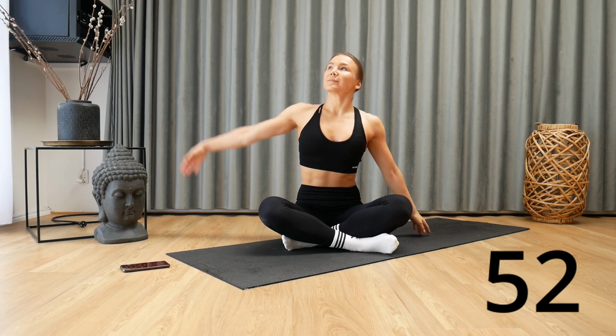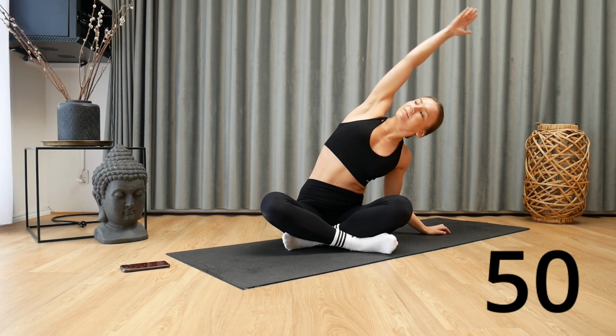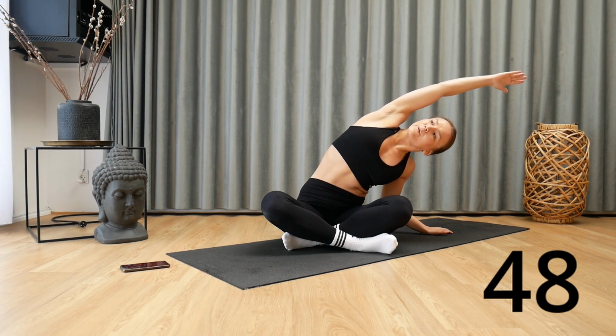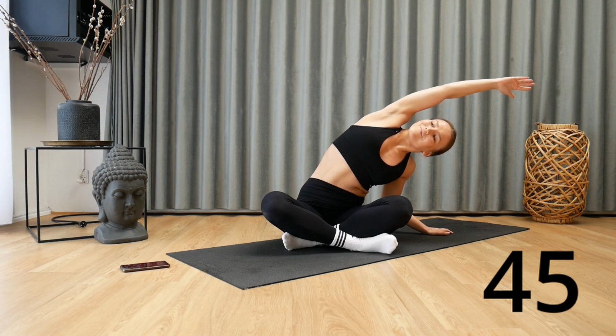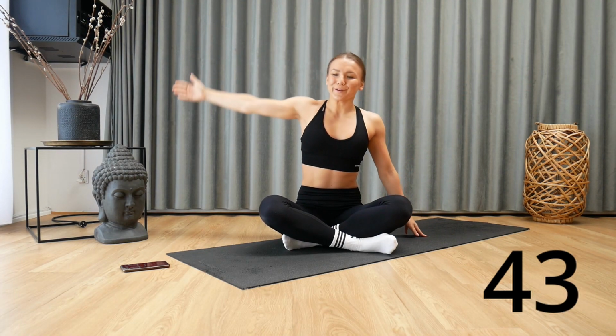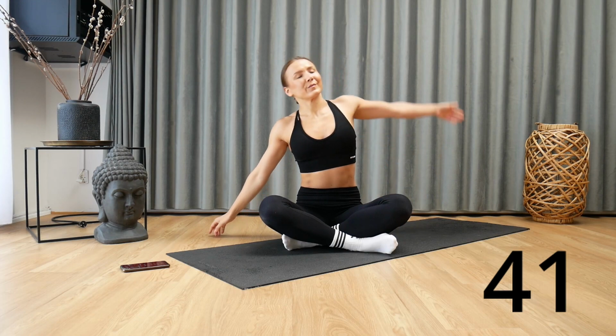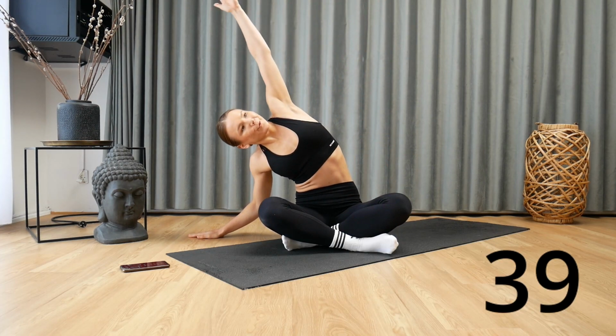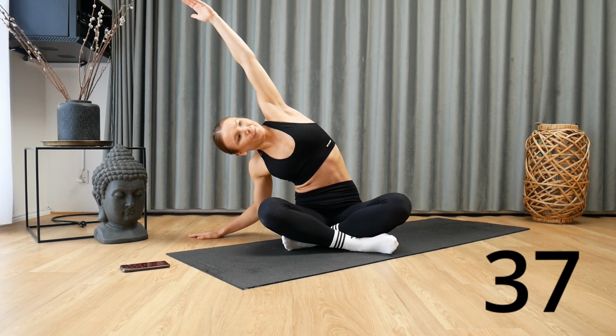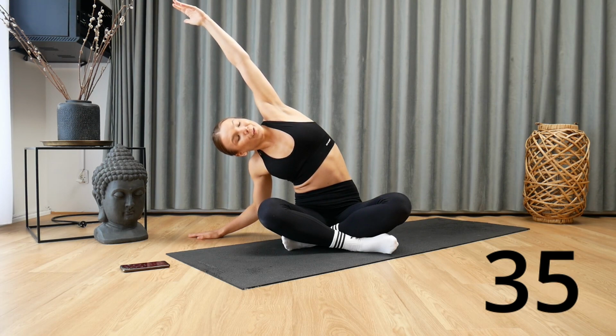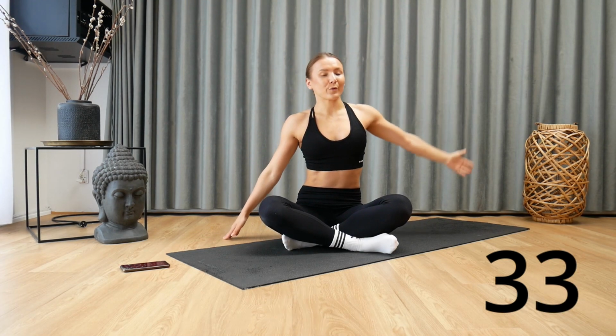Inhale, reach to the ceiling. As you exhale, you're going to do a side bend, reaching your arm above the ear as far as you can. Use the other hand for support and you will be alternating side to side as you do. As I mentioned before, try to keep your bum grounded.